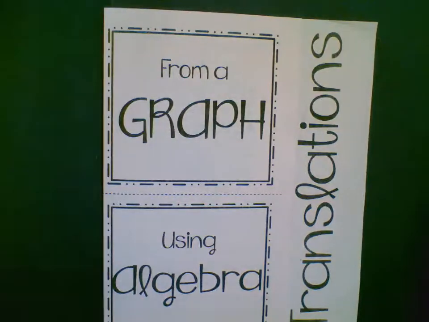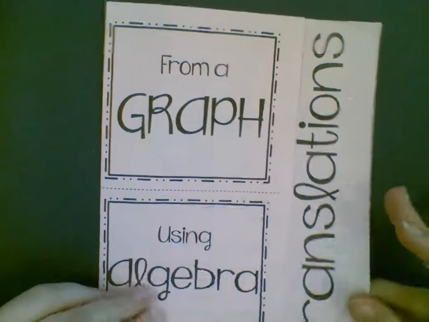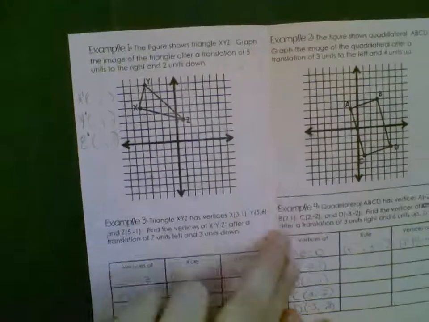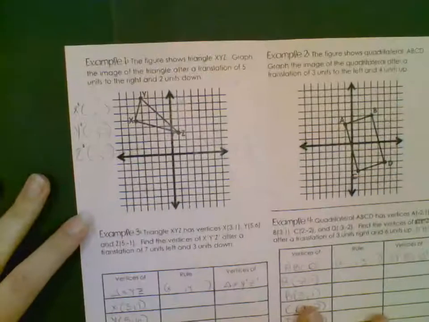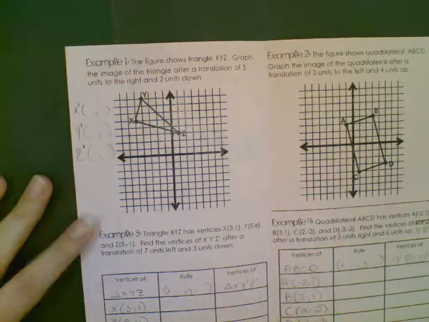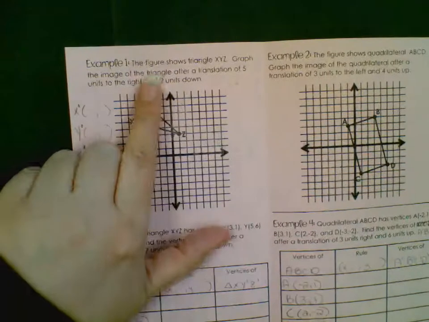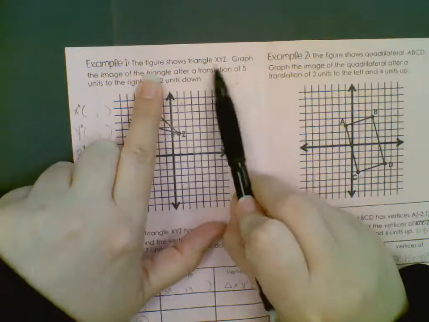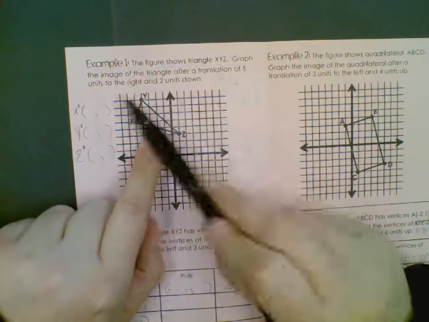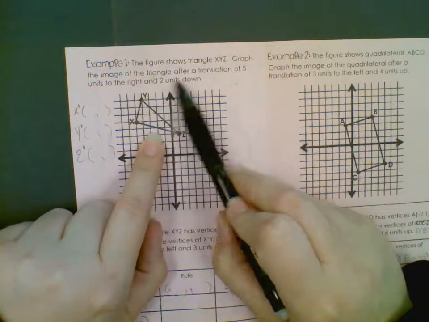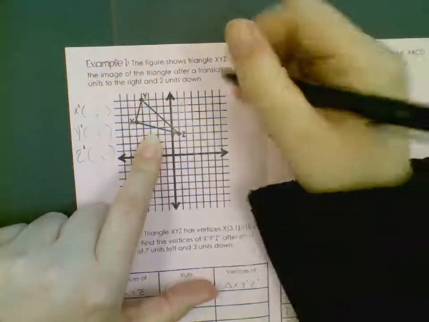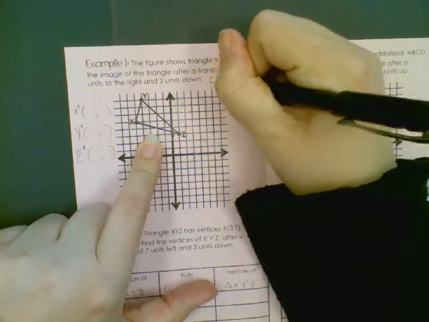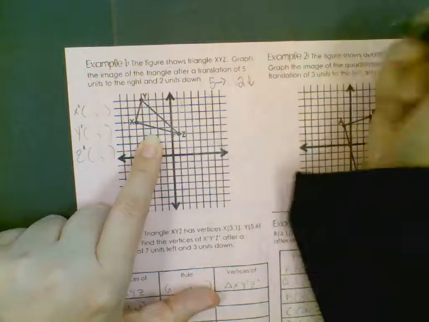So we're going to start off with translations, and we're going to do it a couple different ways. We're going to use a graph, and then we're going to use just the points and the rules that we're going to write. So for our first example, it says that we have triangle XYZ, and we're going to graph the image of the triangle after it translates 5 units to the right and 2 units down.